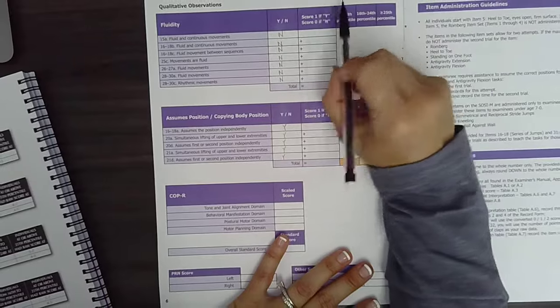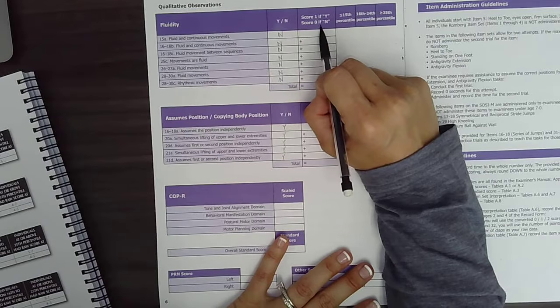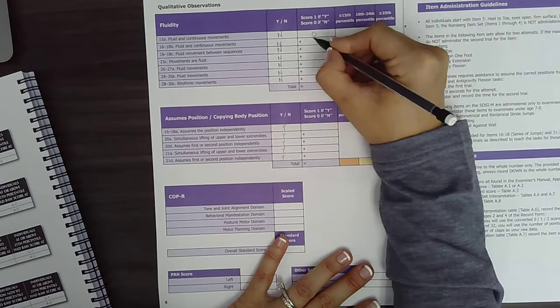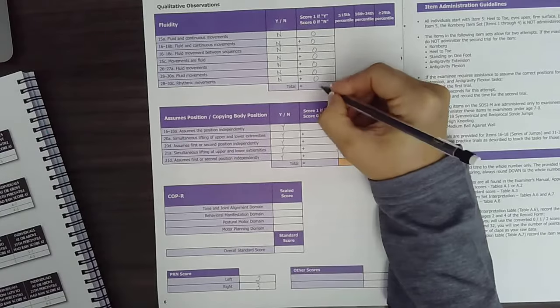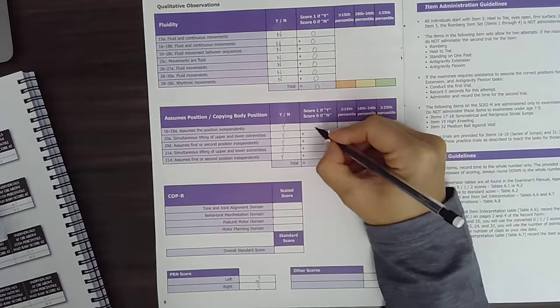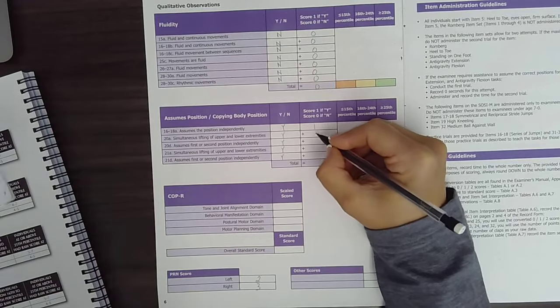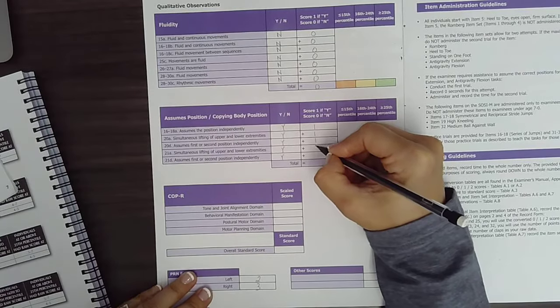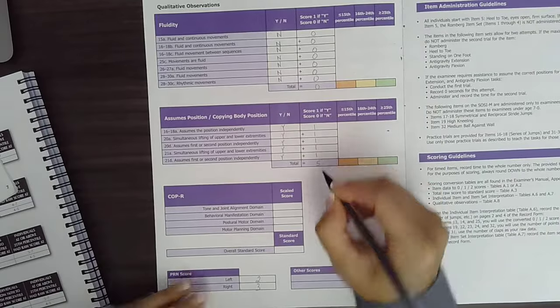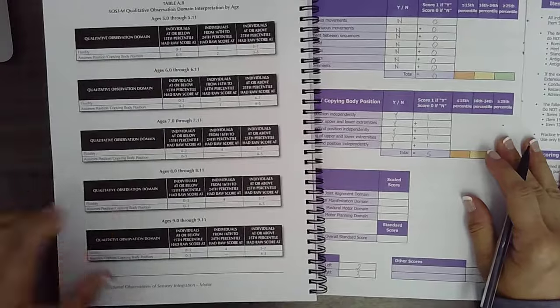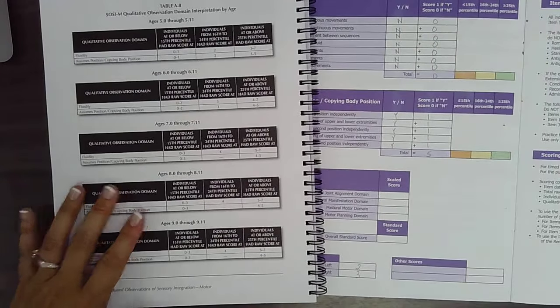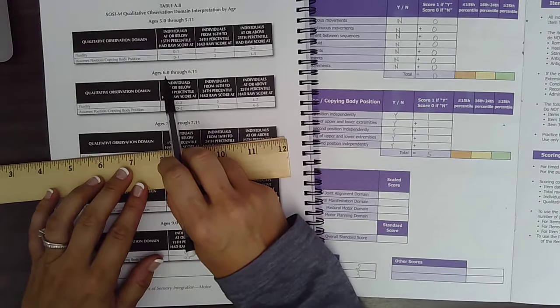And what happens here is you put your score of 1 if it's a yes, 0 if it's a no. So in these, he had scores of 0. And then you add them all up, and it's 0. And over here, 1 if it's a yes, so he scored 1s all down here, and his total is a 5. So then you go back to your table A8, and again we're looking for age 6.